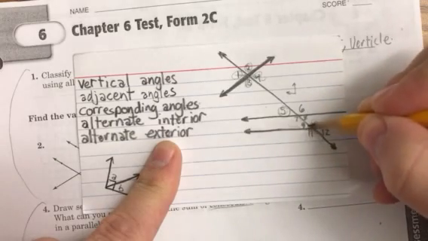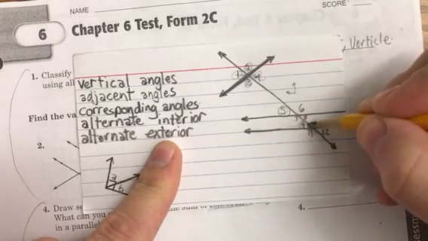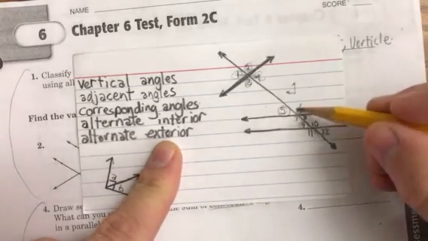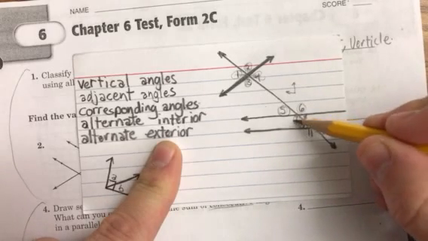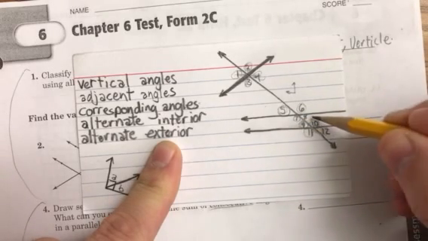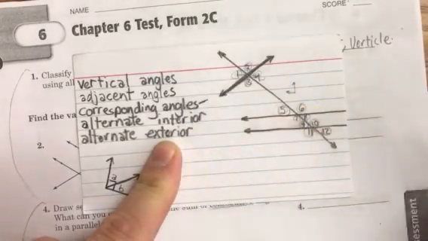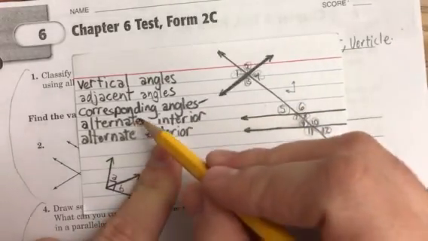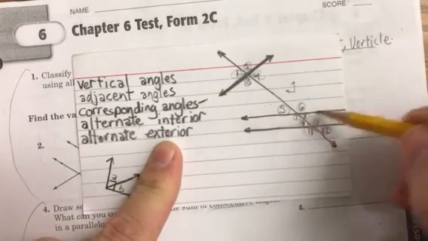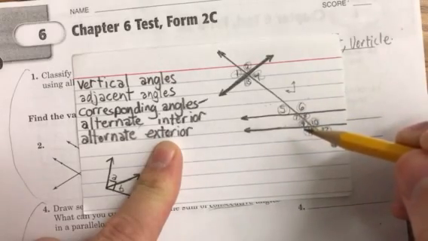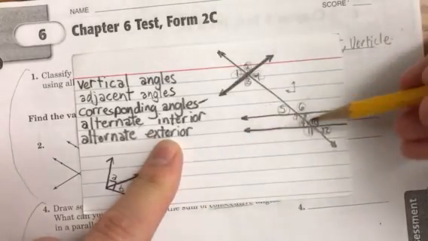The northwest corner of this intersection would be number 9, so those would be corresponding. 6 would correspond with 10, 7 would correspond with 11, and 8 would correspond with 12. That's corresponding angles.